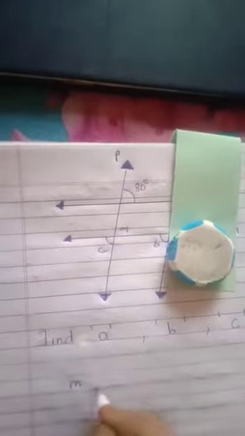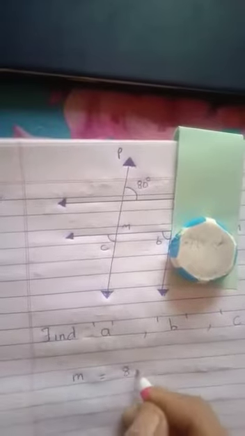So now suppose I say this is M. So we will say that M is equal to 80 degrees. And the reason is corresponding angles. So I'm writing over here 80 degrees.